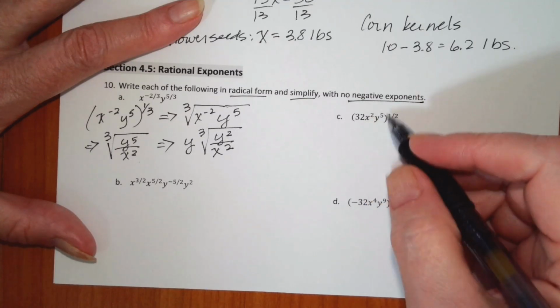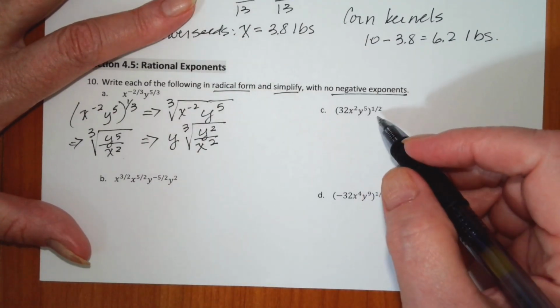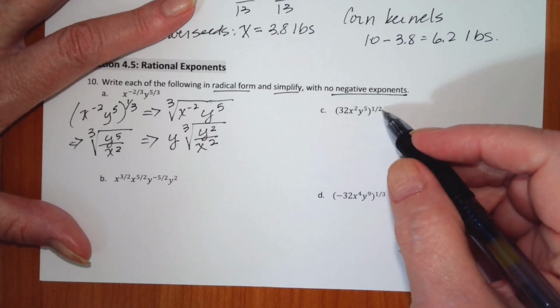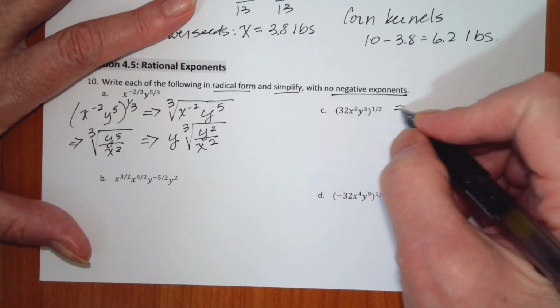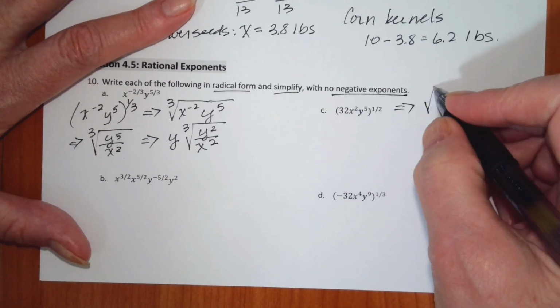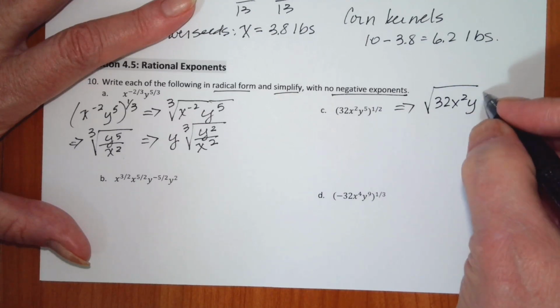Okay, no negative exponents, yay. So I've got to put it in radical form and then simplify. So here, since my exponent is 1/2, this is the same as the square root of 32x to the 2nd y to the 5th.